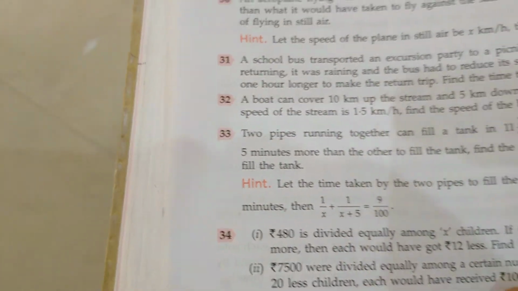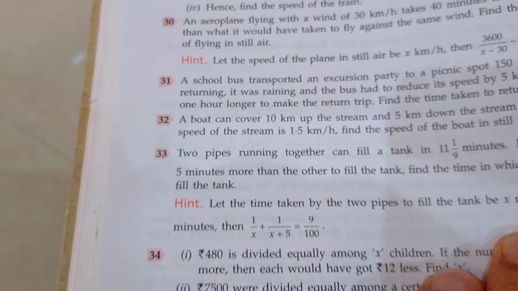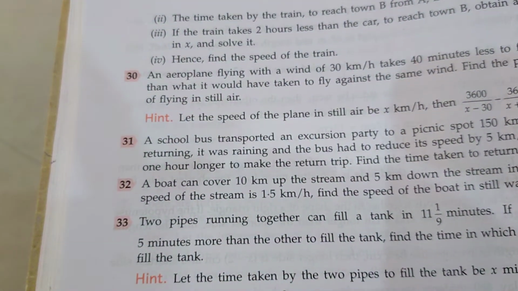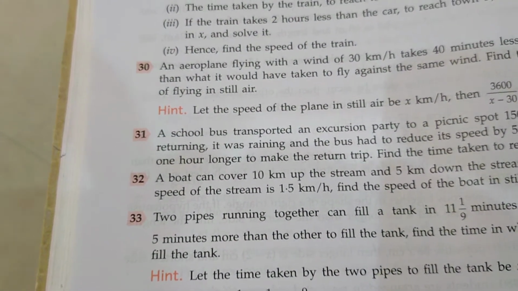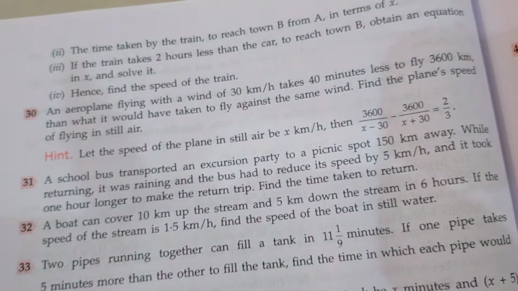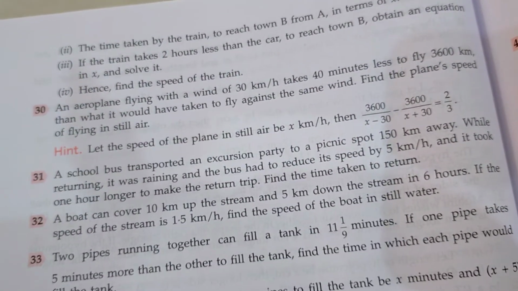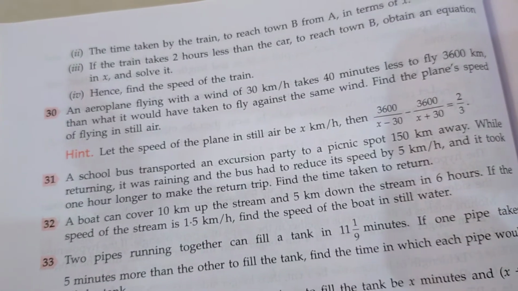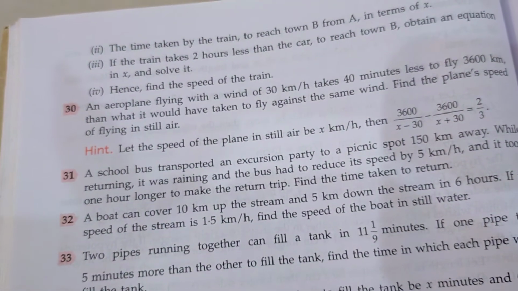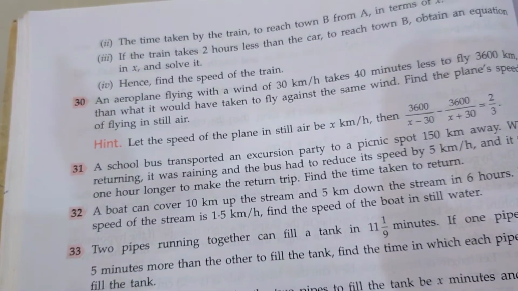32. A boat can cover 10 kilometer up the stream, means upstream it has to cover 10 kilometer and 5 kilometer downstream in 6 hours. Total time it is given 6 hours. If the speed of the stream is 1.5 kilometer per hour, what will be the speed of the boat in still water? This question we have to do.